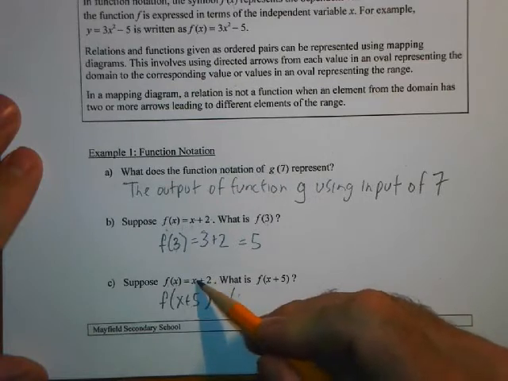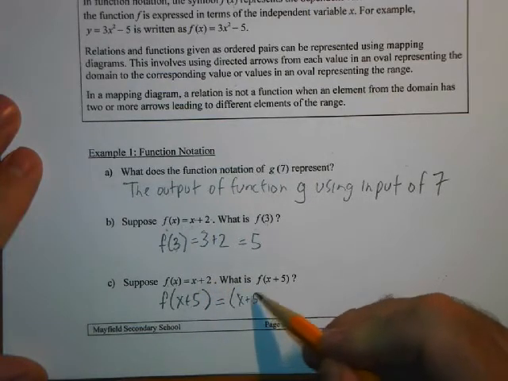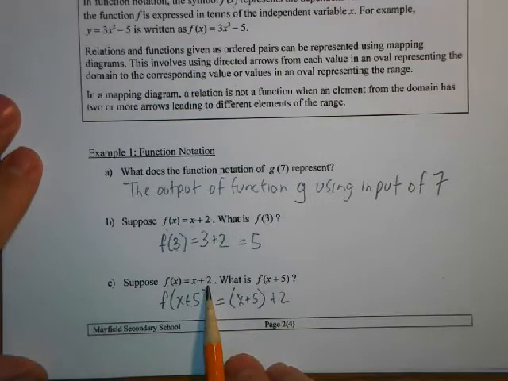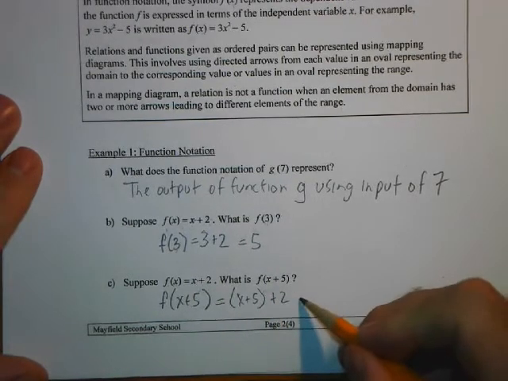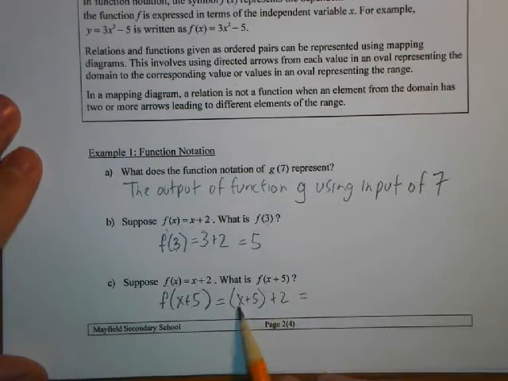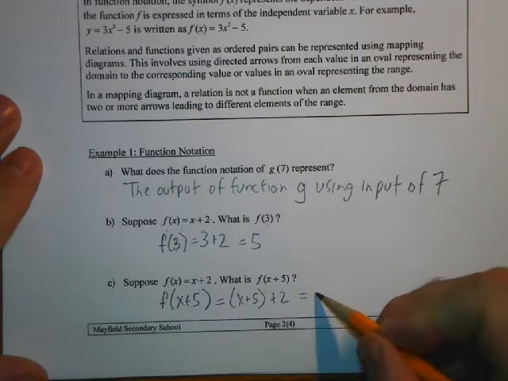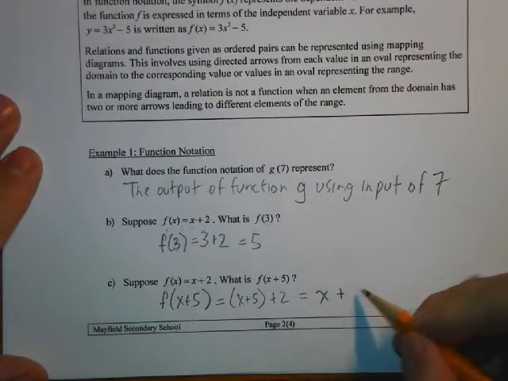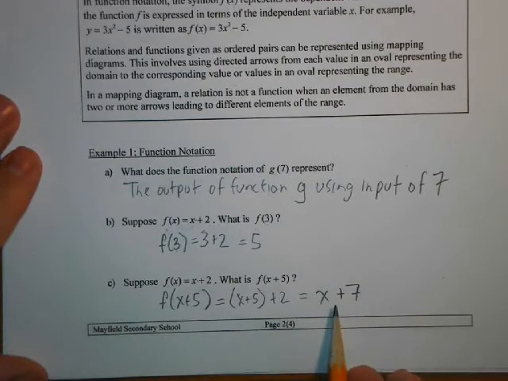I changed the x to x plus 5, and then I still have my plus 2, which is part of what the function does. It adds 2. And now I can just simplify this. So, I still am going to have an x in my output here, but I can combine the 5 and the 2. So the f of x plus 5 is equal to x plus 7.